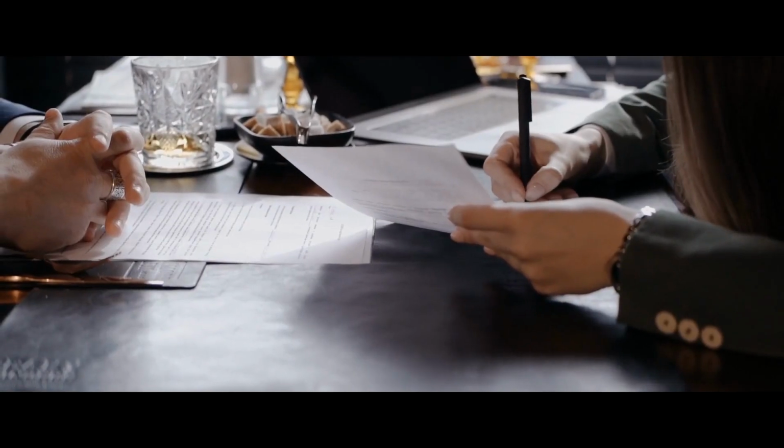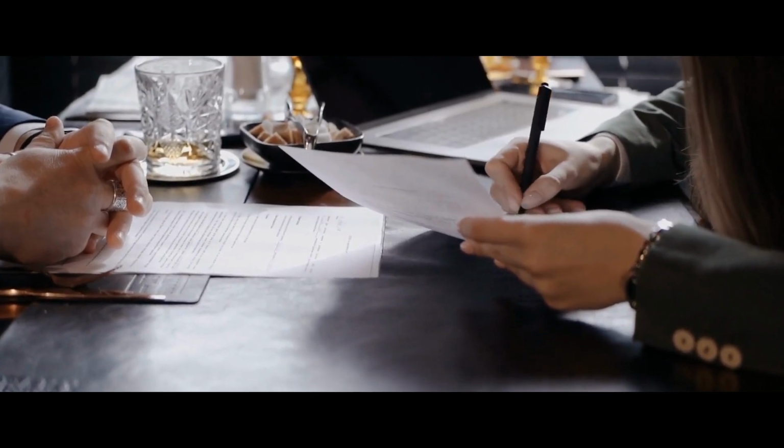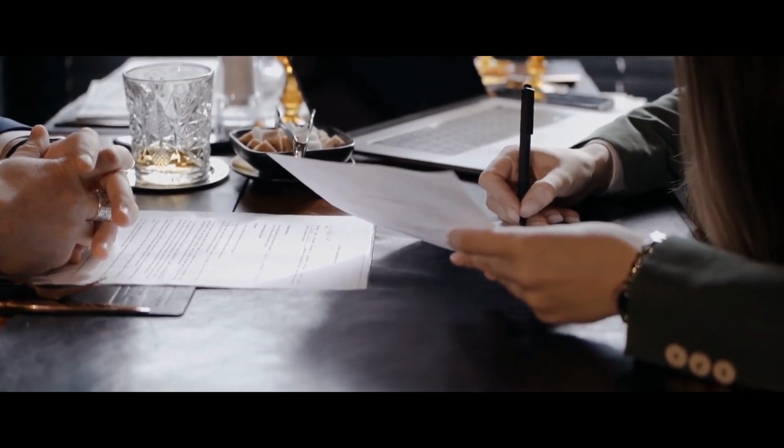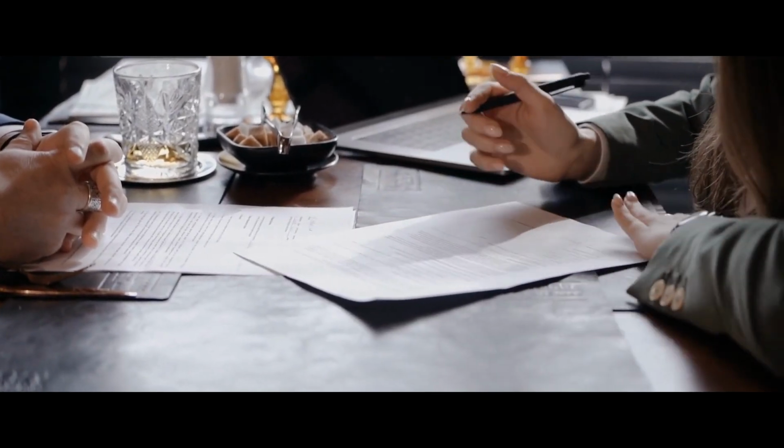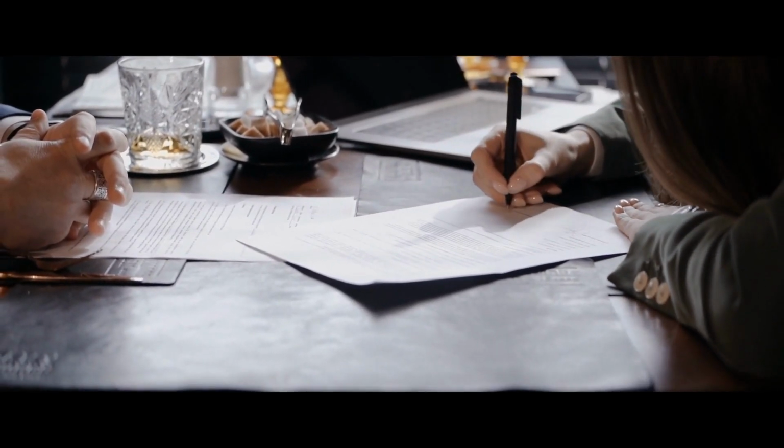In conclusion, offer and acceptance are the cornerstones of contract formation. An offer must be clear, communicated, and intended to create a binding agreement if accepted. Acceptance must be unequivocal, align with the offer's terms, and be properly communicated.